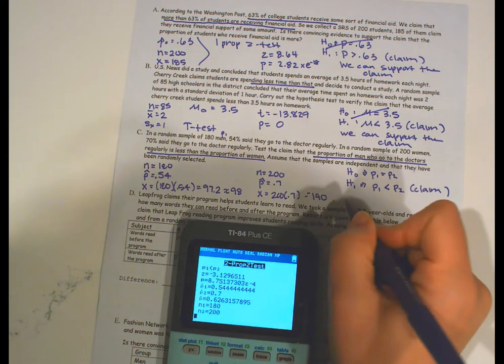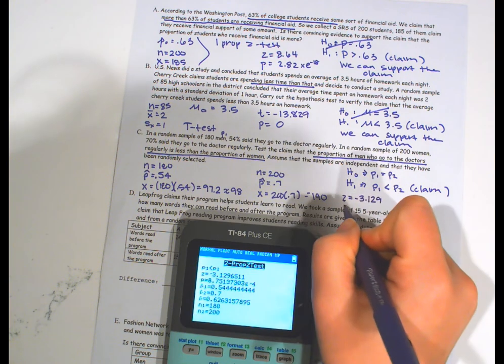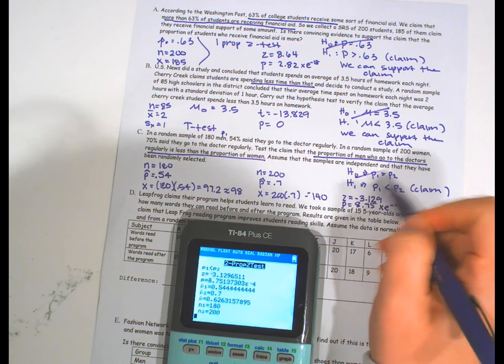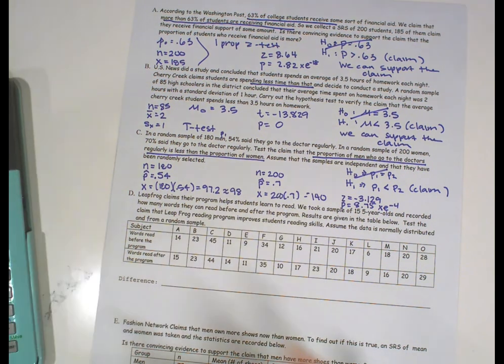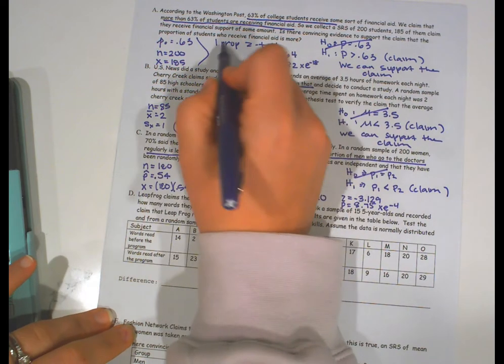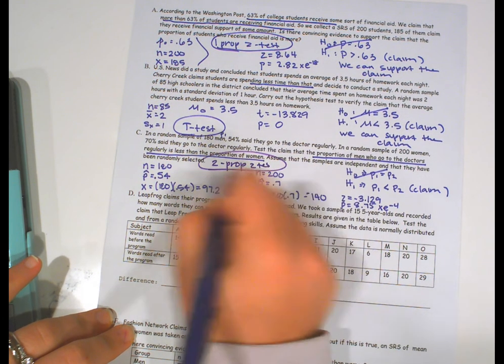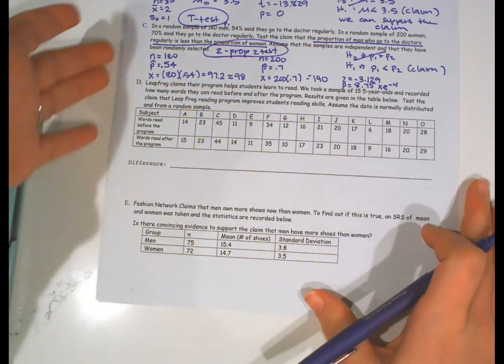So I get that Z is negative 3.129. My p-value is 8.75 times e to the negative 4, which means we're going to reject the null here too, which means we have sufficient evidence to support the claim that the proportion of men who go to the doctors is less than women. All right. This was our t-test, one proportion. This is our two proportion z-test. All right, so if we keep moving on, looking at a couple more examples.